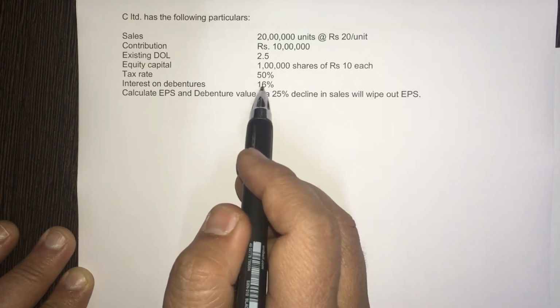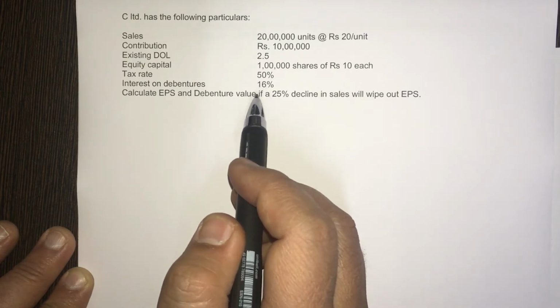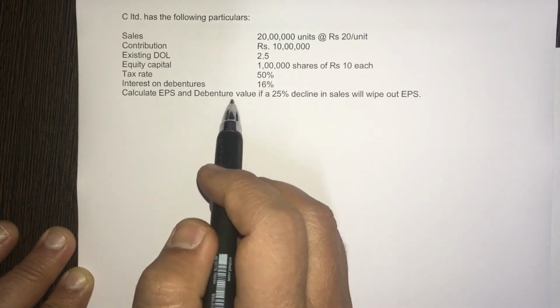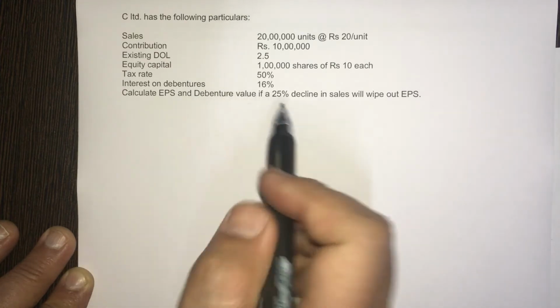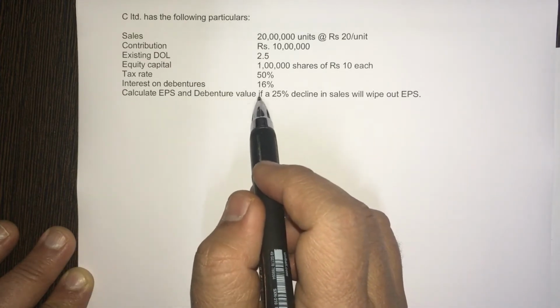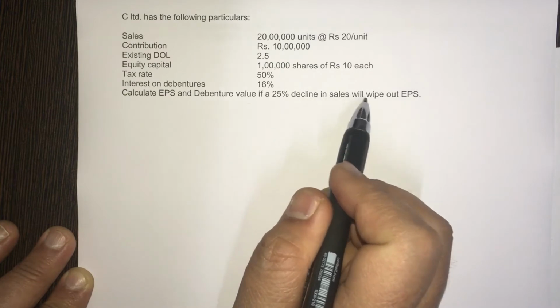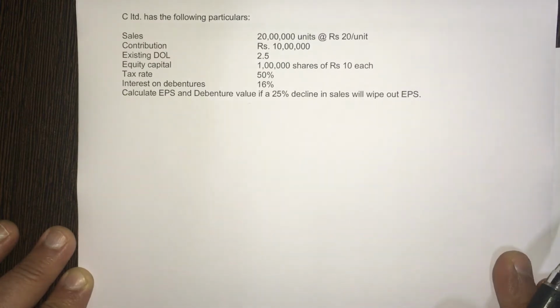Now, the interest on debenture is given as 16%, but we do not know what the debenture value is. We have to find it. So, calculate EPS and debenture value if a 25% decline in sales will wipe out EPS. All right, interesting problem.